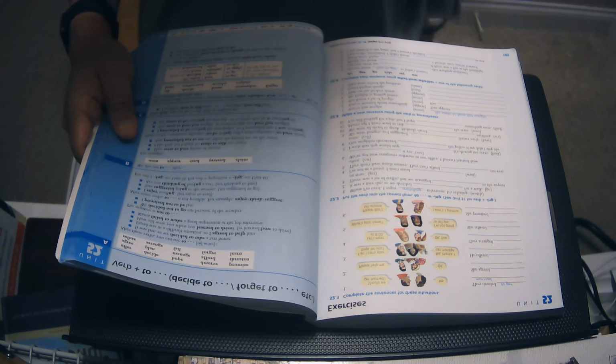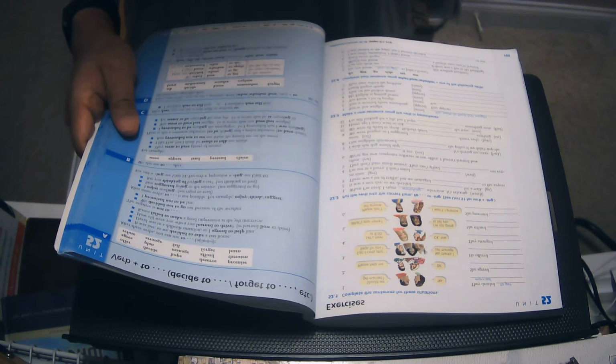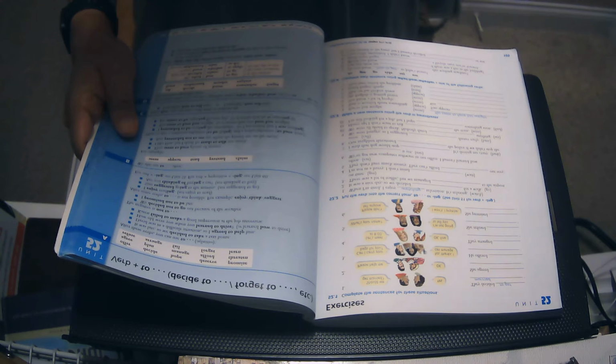Karen failed to make a good impression at the job interview. The negative is not to. We decided not to go out because of the weather. I promised not to be late. After some verbs, to is not possible.